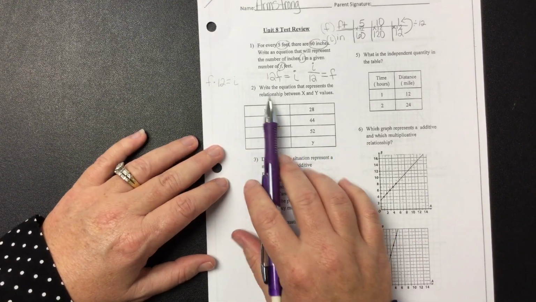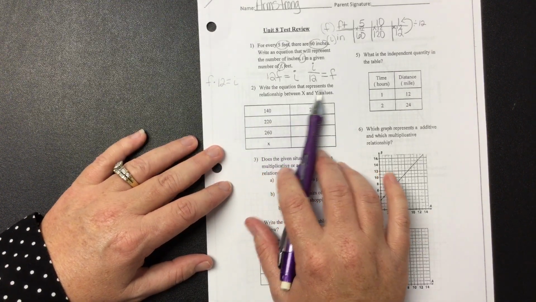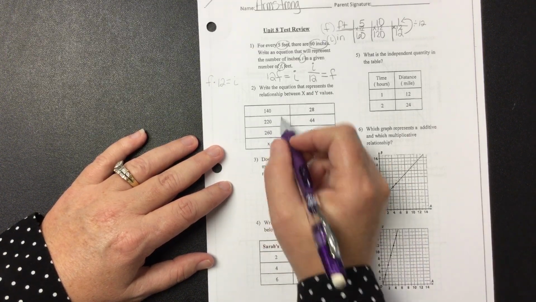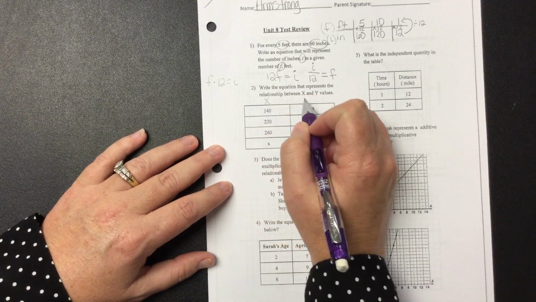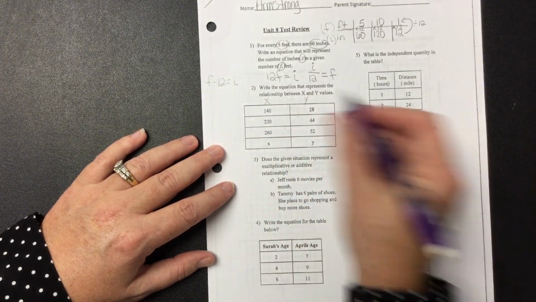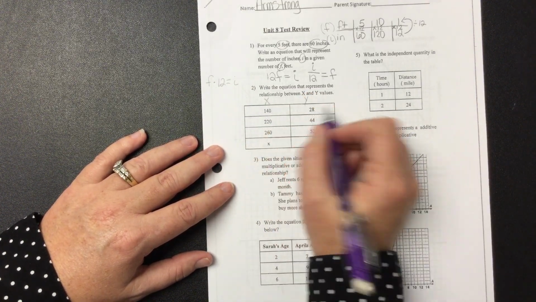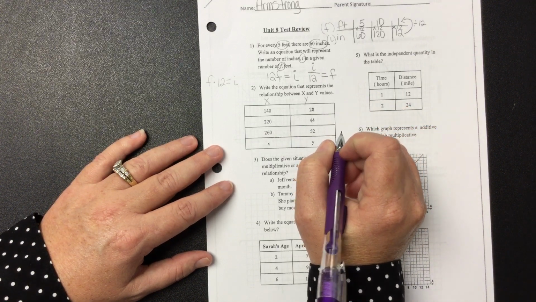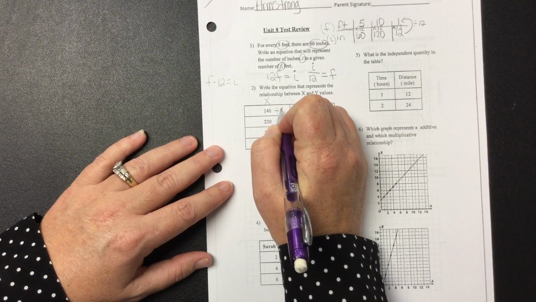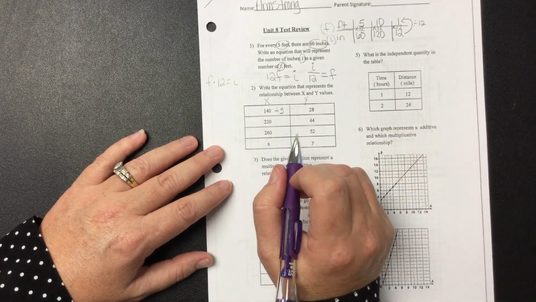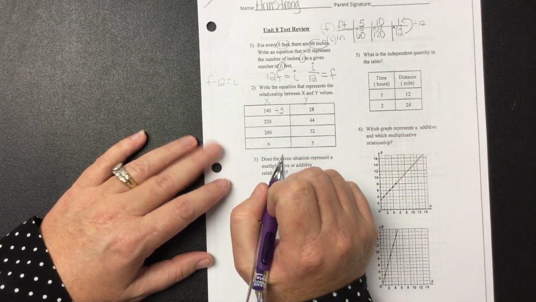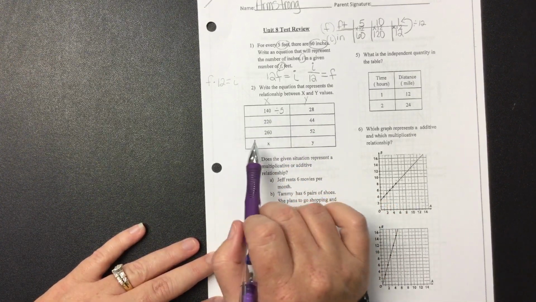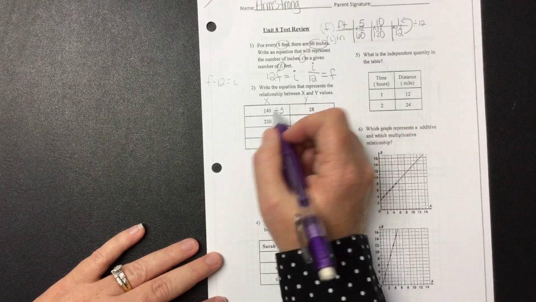All right, number 2. Write the equation that represents the relationship between X and Y values. So here's my X values and here is my Y values. What am I doing to my X value to get to my Y value? Sadie? Dividing by 5. I'm going to check to make sure it happens with each and every one. Because a lot of times it may work with the first one, but it's not going to work with all the other ones.